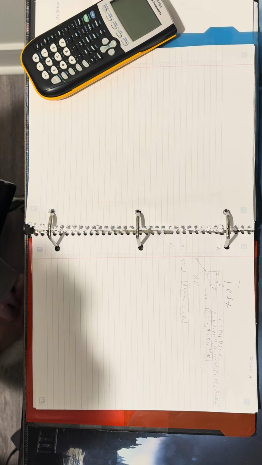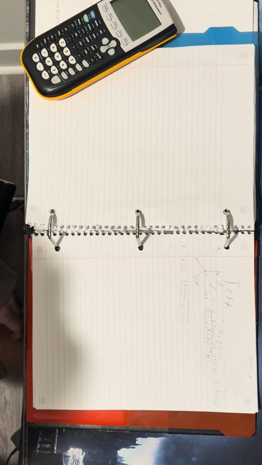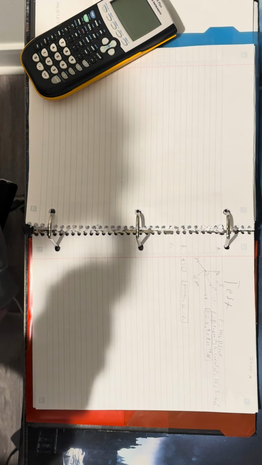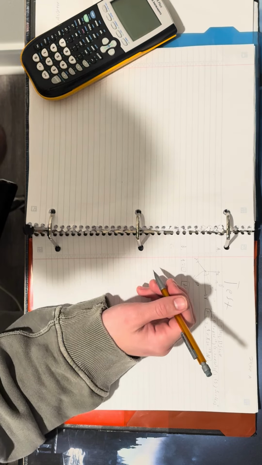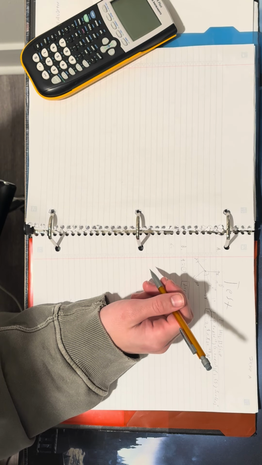There's a charged particle moving. Find the magnitude of the charge on the particle. Okay, we basically have the same problem, but this time different values, and we're finding the charge instead. So I'm going to draw the graph first again.